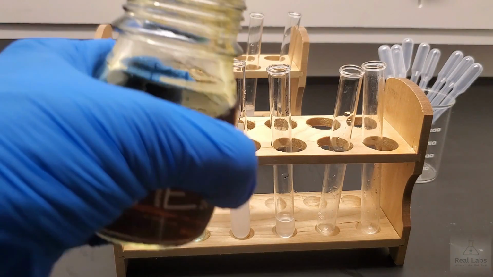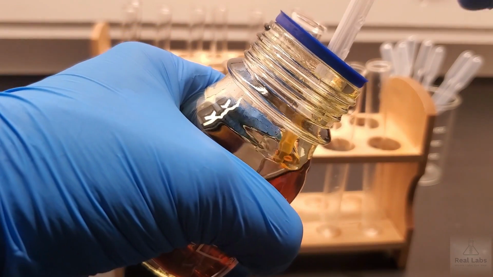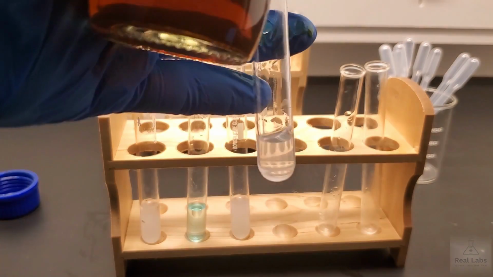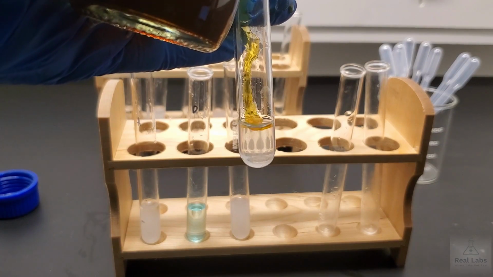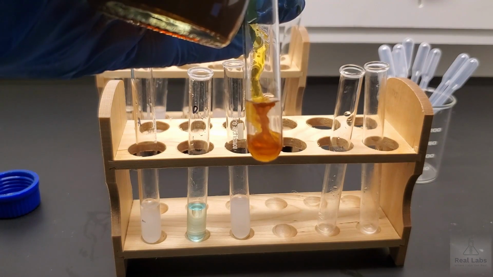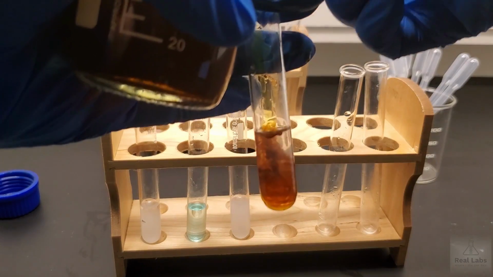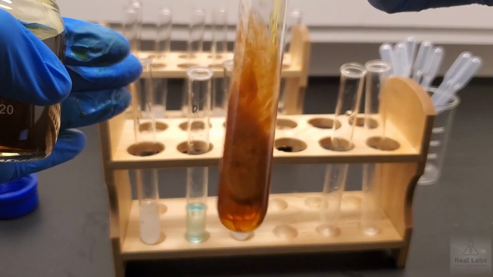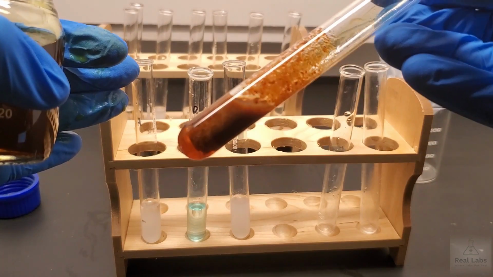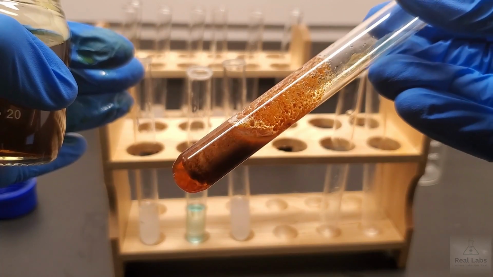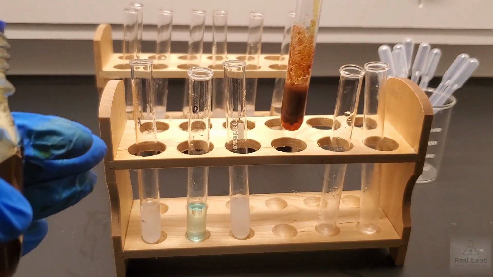Iron 3 chloride is toxic and it will also stain your skin in a nice bright orange color. So definitely recommend gloves with this as well. See if we can get this in shot as we add it. Give that a little shake. It's a little hard to see at first, but you can see clearly lots of solid forming around that test tube. And in the bottom, you could almost see it forming as it went in if you look carefully at the addition of that iron 3 chloride.